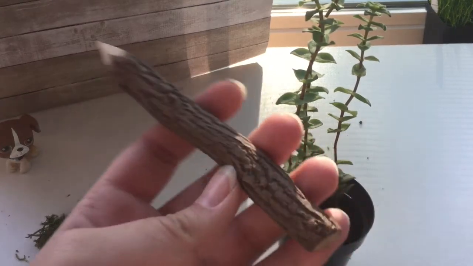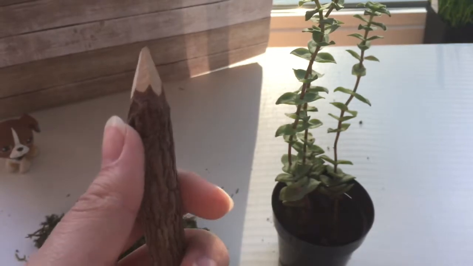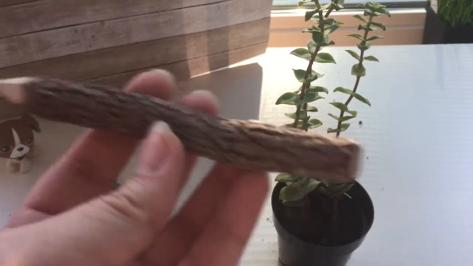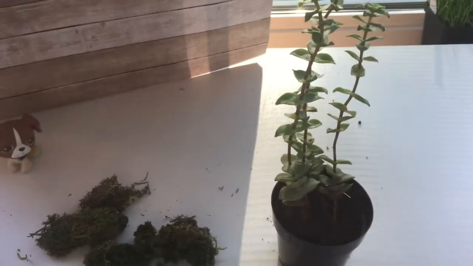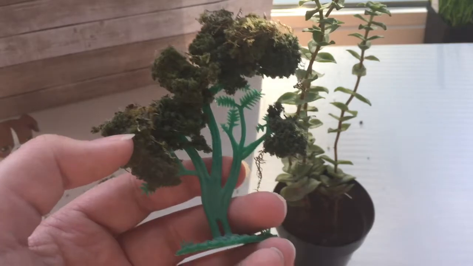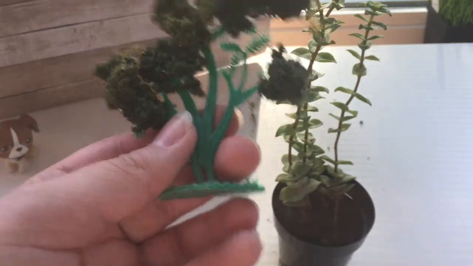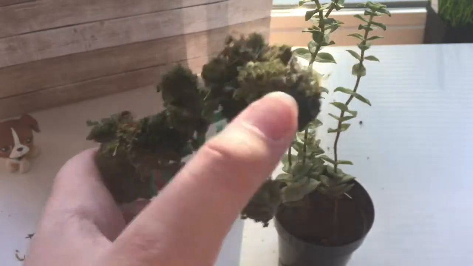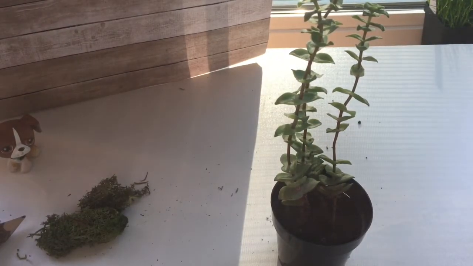You could use these pencil things that look like tree branches. I'm not sure what they're called, but they're really cool, and I use them a lot in my videos. This is just a plastic tree that I'm turning into a better looking tree, I guess. With fake plants and real plants, you know, whatever. Rocks are like a godsend.